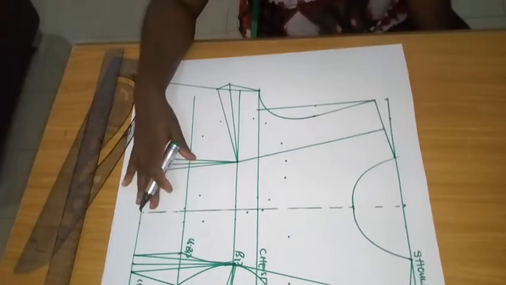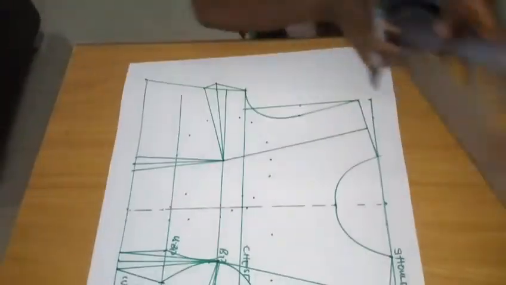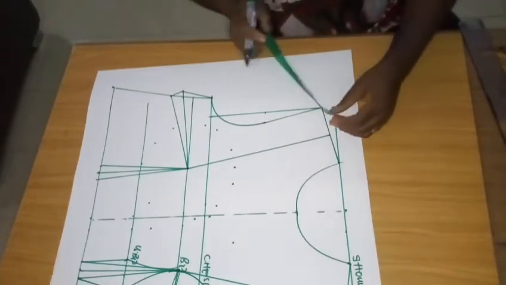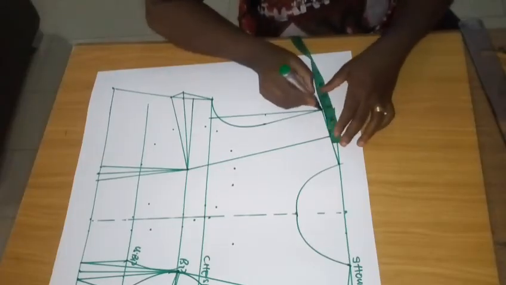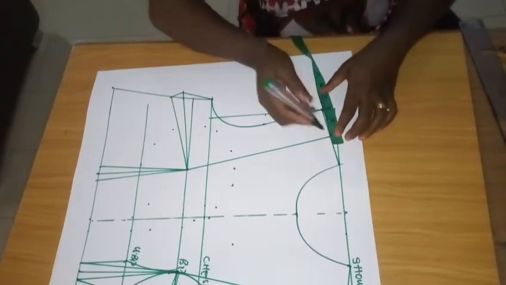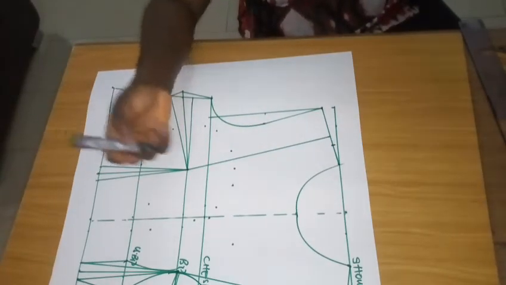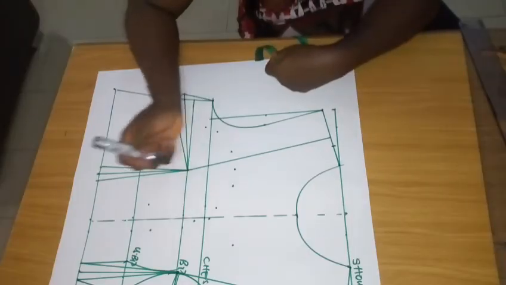Okay, so because I need an over bust dart on this part, what I'm going to do now, I'll simply come in from here. Okay, I'm creating the neckline. From the tip of the armhole, I'll come in by 3 inches. So once I come in by 3 inches, this is my bust accommodation. I'll follow the bust accommodation.